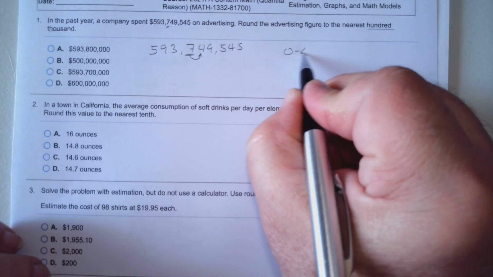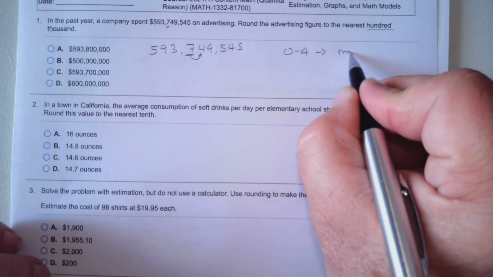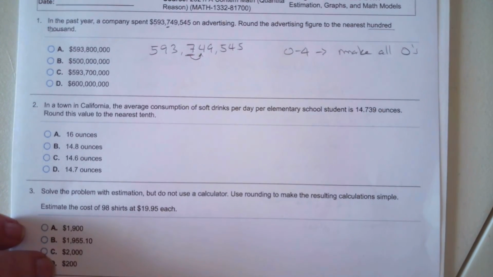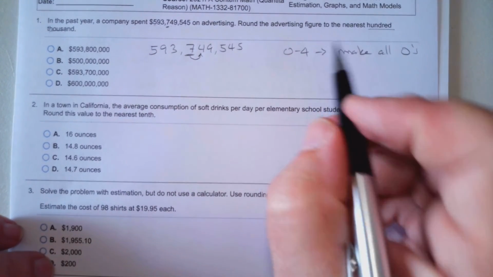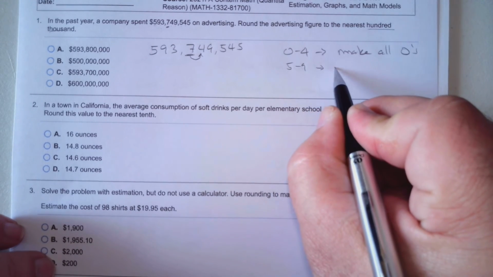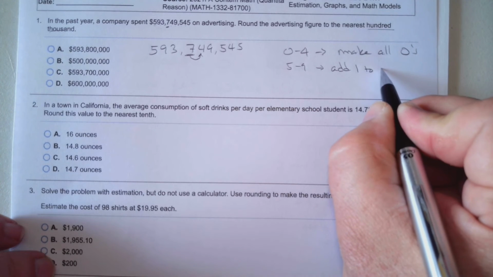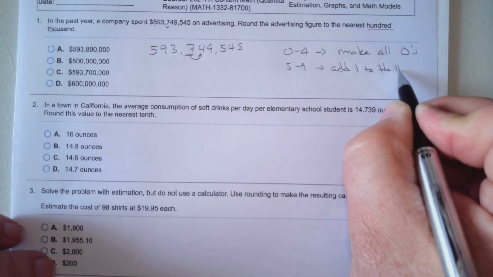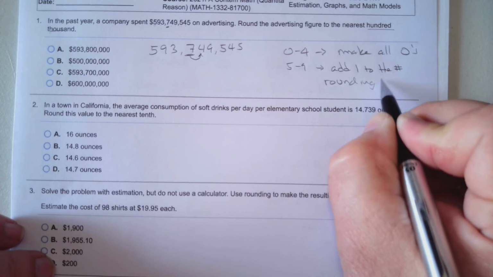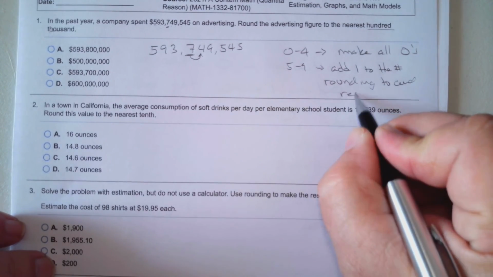If it's between 0 and 4, make everything behind it zeros. If it's between 5 and 9, add 1 to the number rounding to, and the rest zeros.